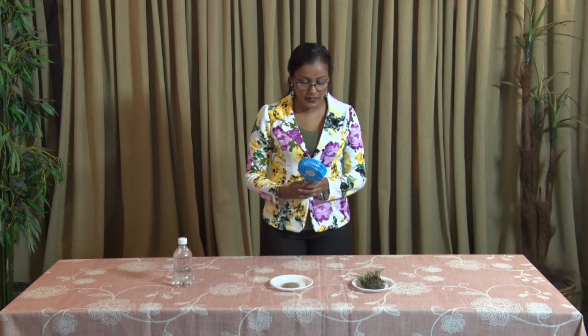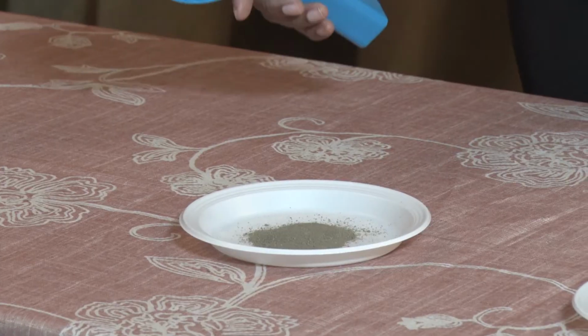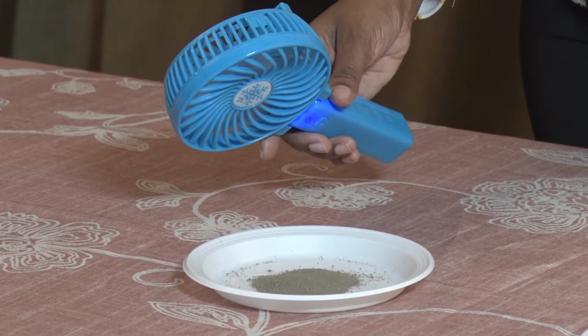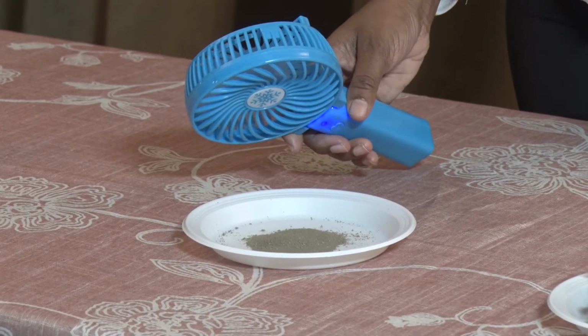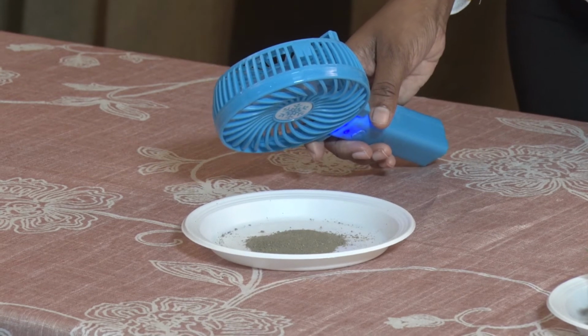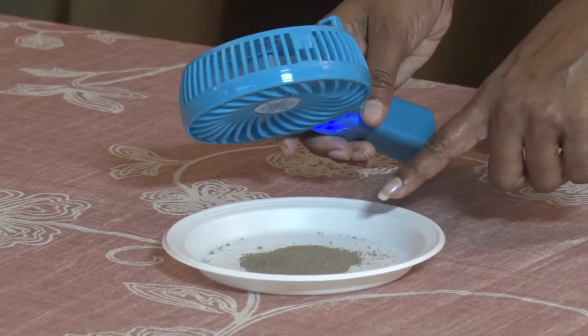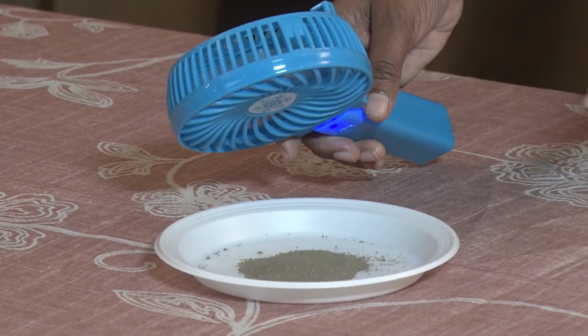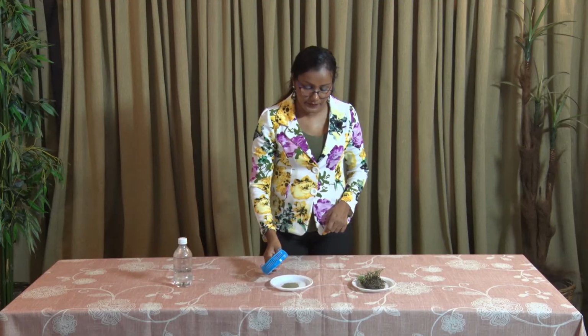The first thing we're going to do, we're going to look at how the wind affects the soil that does not have plants on top of it. So I'm going to put the fan on, and I would like you to observe what is going to happen to the soil. So I have my wind here. If you look closely, you could see the wind is blowing some parts of the soil away because it's moving from here and it's going to the corners of the plate. Good.